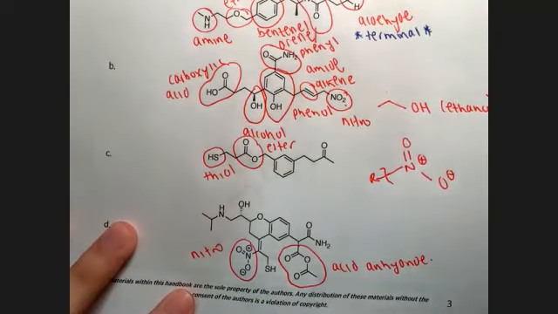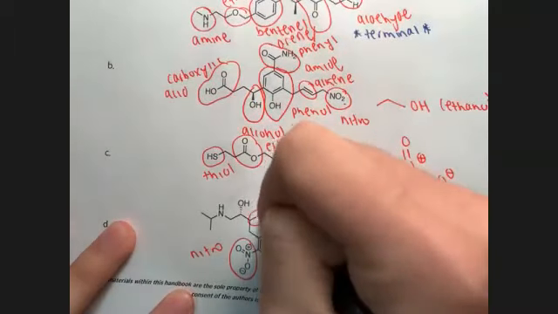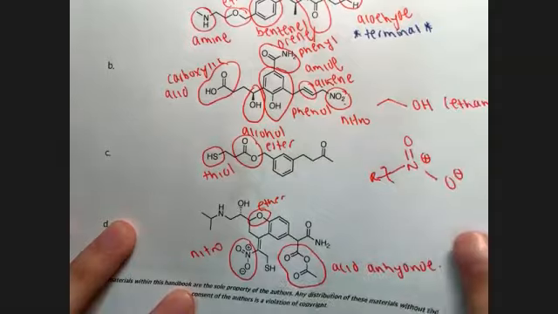Yeah, great question. It's still a benzene. Okay. And then this would be an ether. So that would be an ether next to the benzene. But yeah, good question.